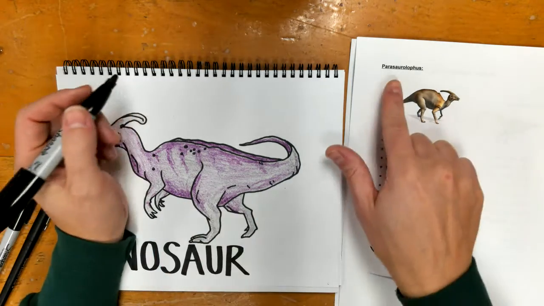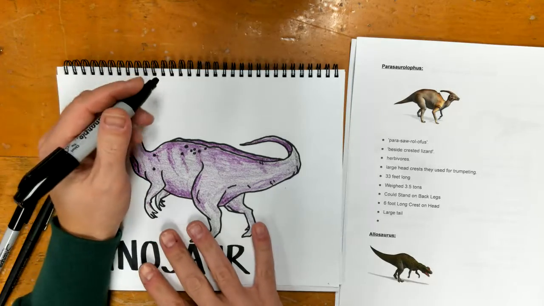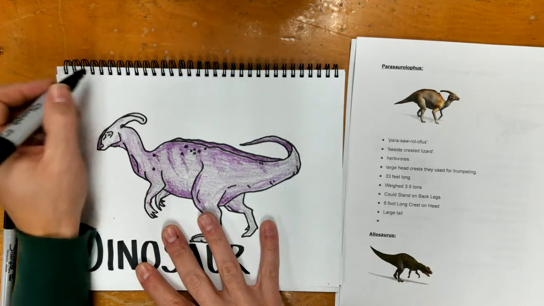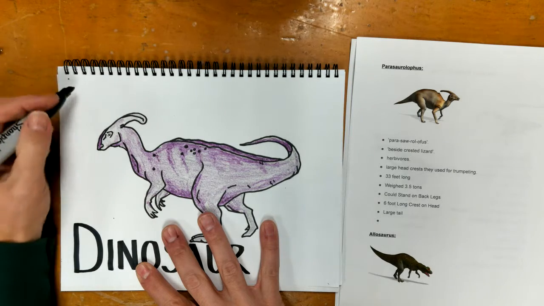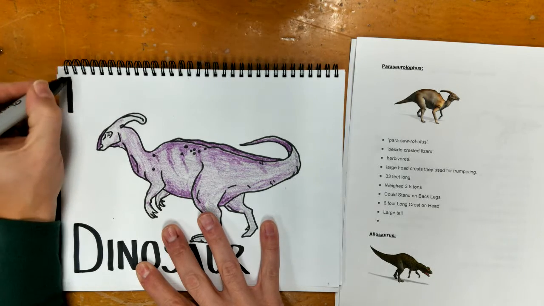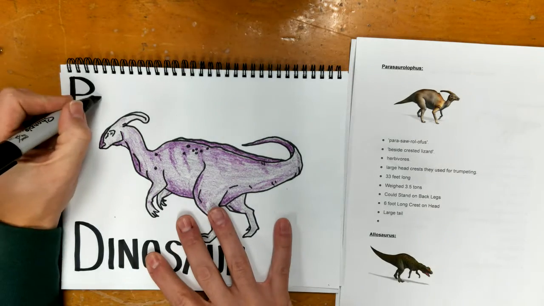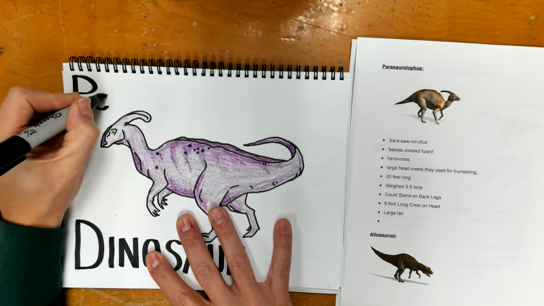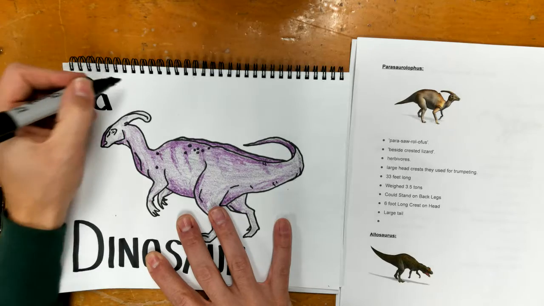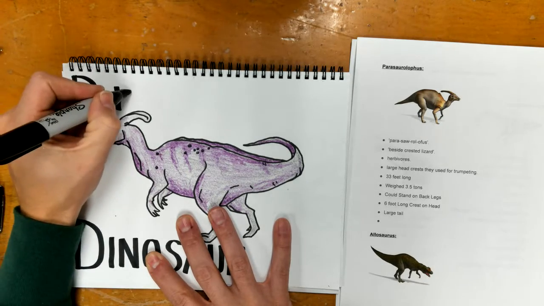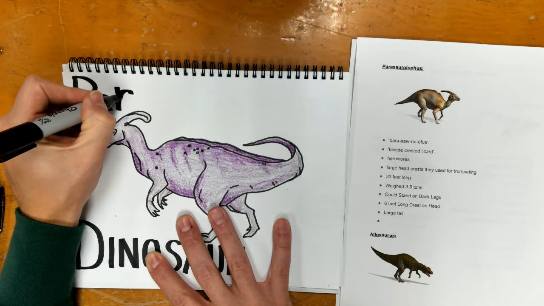I'm going to write that up here, so it's a very large word. And again, it's the name of the dinosaur, so I want to fill up this top part with that word. And for this one, I'm going to write in lowercase, but I am going to try to take up most of the space at the top here.